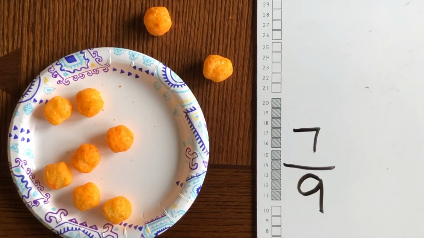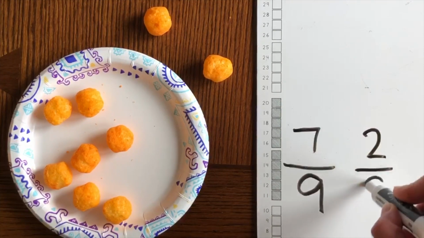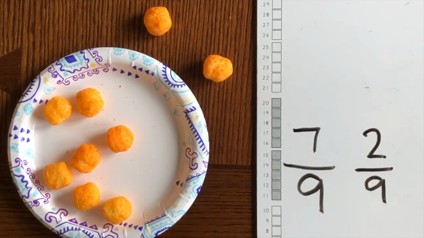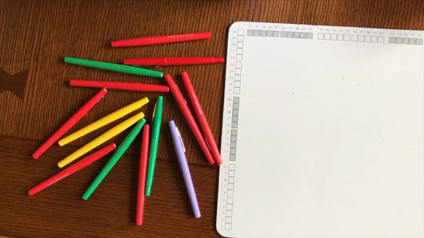If I wanted to do it the other way and say how many cheese balls are not on the plate, 2 are not on the plate out of the 9 total. So 2 ninths of the cheese balls are not on the plate. So fractions are all around us.